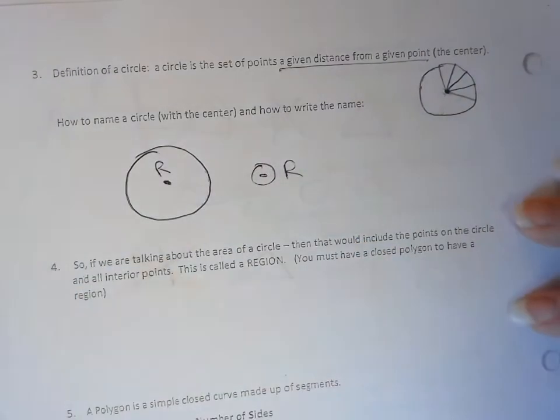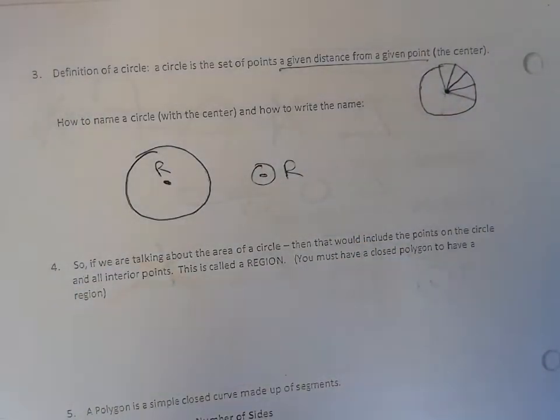It's not a random point somewhere inside the circle. It is the center of the circle. You don't name it with anything but the center. Okay? So let's dive a little bit deeper.